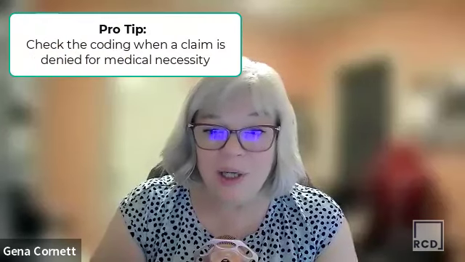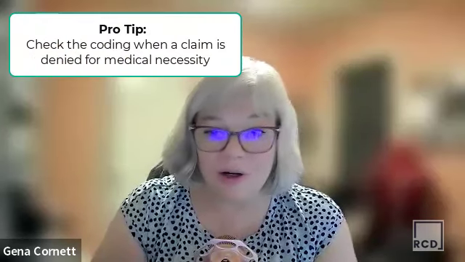So I'll give an example. If you have a patient that goes in for a screening colonoscopy, but the first listed diagnosis is hypertension, that claim could get kicked back because why are we doing a colonoscopy for hypertension, right? So it's confusing their system and it's going to come back as not medically necessary. So we want to check our codes if we get a claim back for lack of medical necessity.